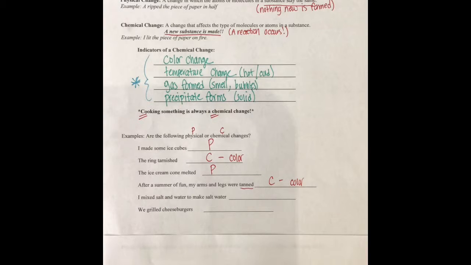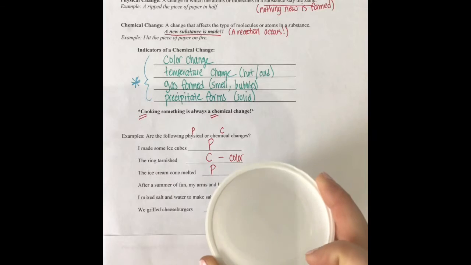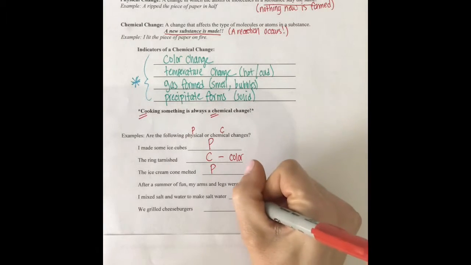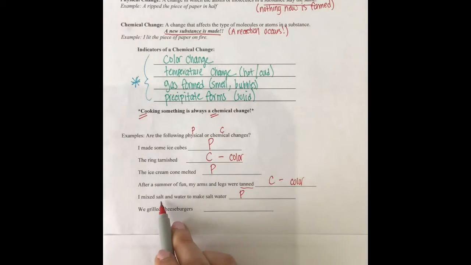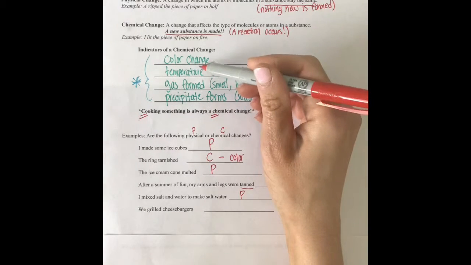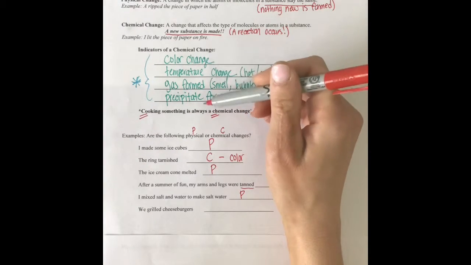All right, I mixed salt and water. What do you think? Physical or chemical? This is a physical change. I had salt and water separate. I had salt and water together, but a new substance was not formed. I still have salt and water, and they could be separated back out again. This is a physical change, and you do not see any of these indicators happening.